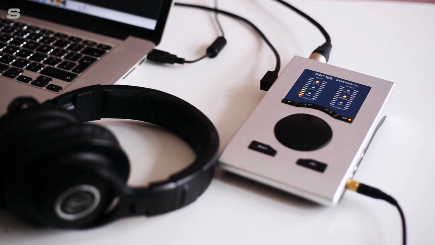Now, we mentioned earlier that if you have one of the larger interfaces like an 802, UFX2 or UFX Plus, there'll be some additional settings and steps that you have to take to get your interface working. We're just going to go through those now.